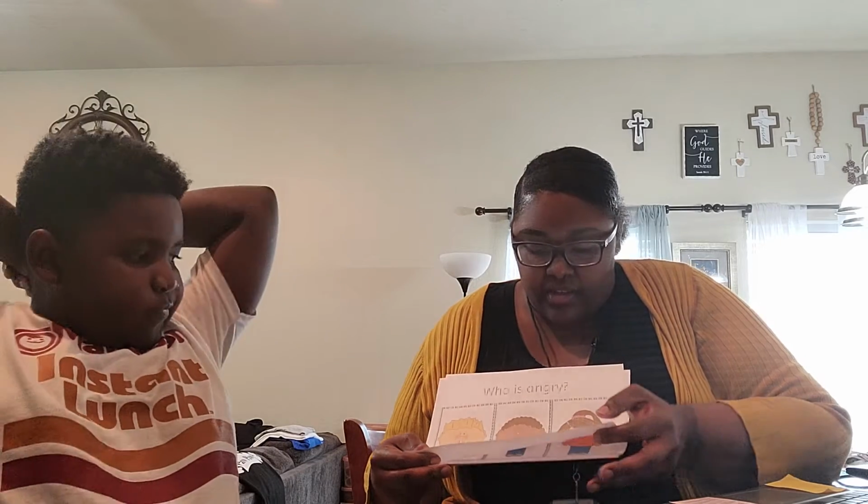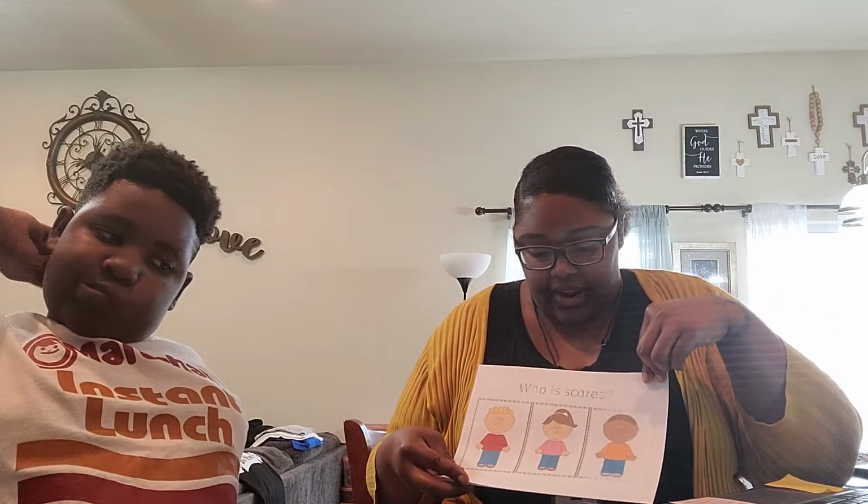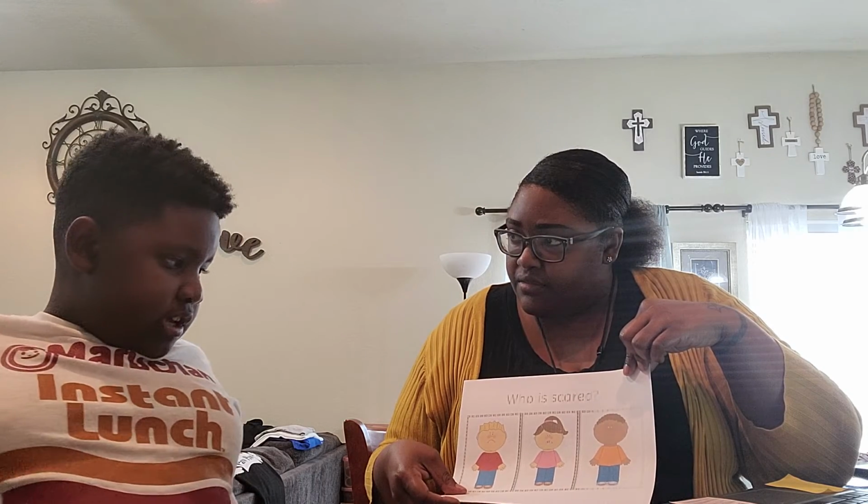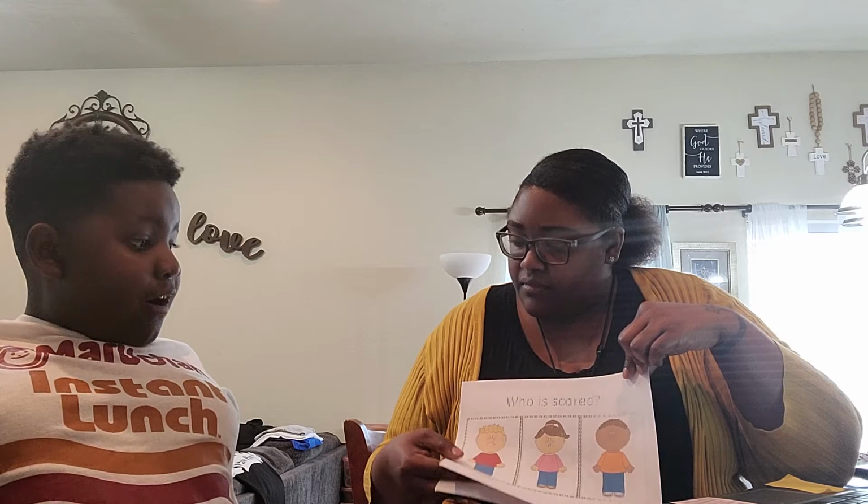All right, now who is angry in this picture? That one. And what makes you think that she's angry? Because she has kind of a frown and her eyebrows are going this way. Yes, you are right. Okay, last one. Who is scared? How do you know that she's scared? Her eyes are really big and her mouth is open. Yep, and her mouth is open because she was afraid.